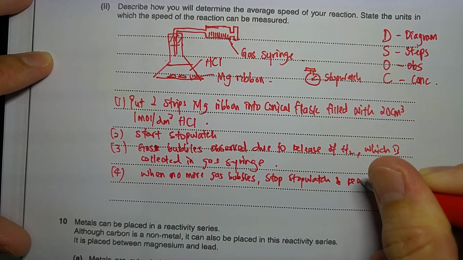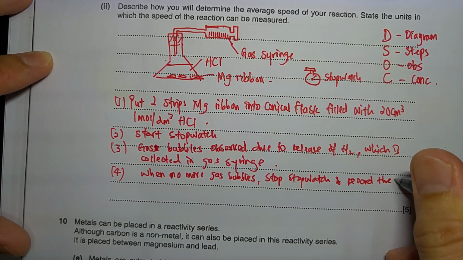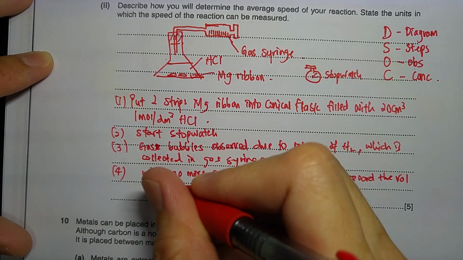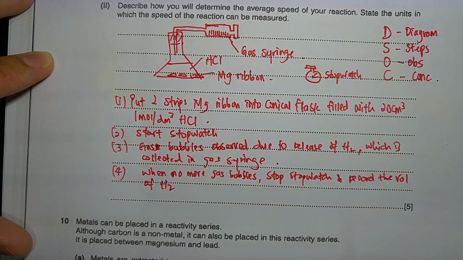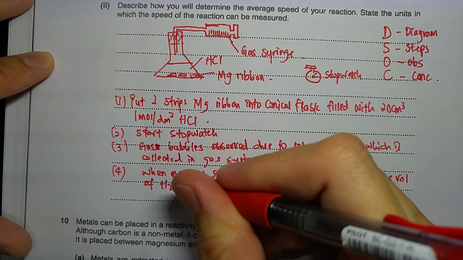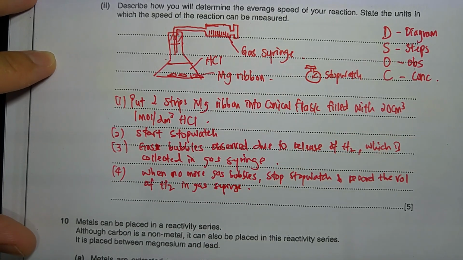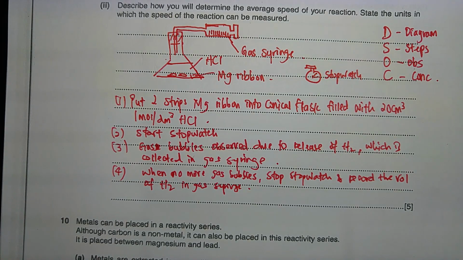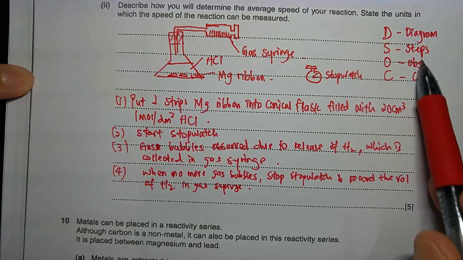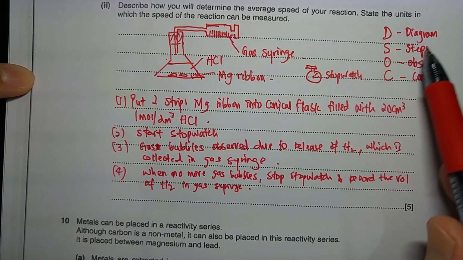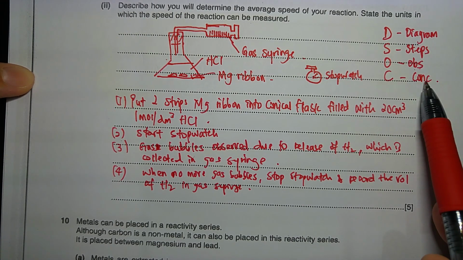And record volume of H2 in gas syringe. So that would take care of the first part. Anything else I'm missing? I don't think so. This is the diagram, steps, observation.